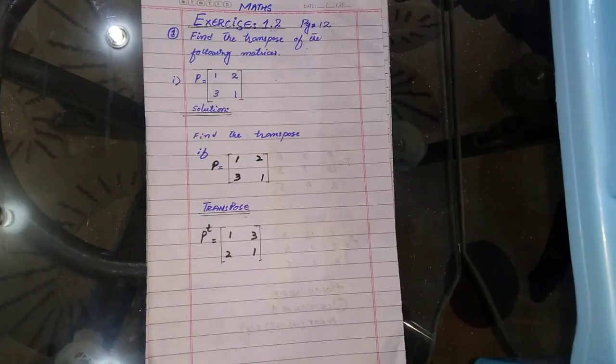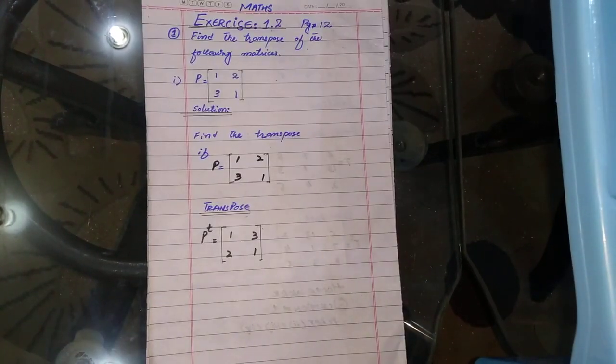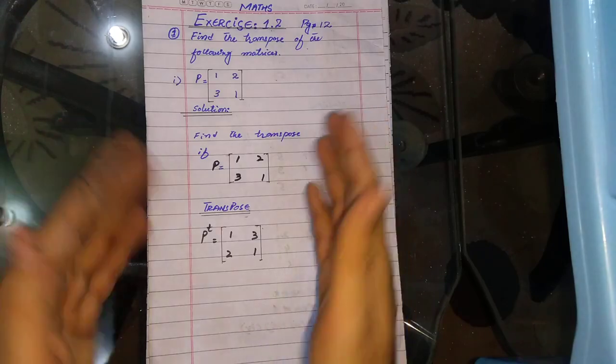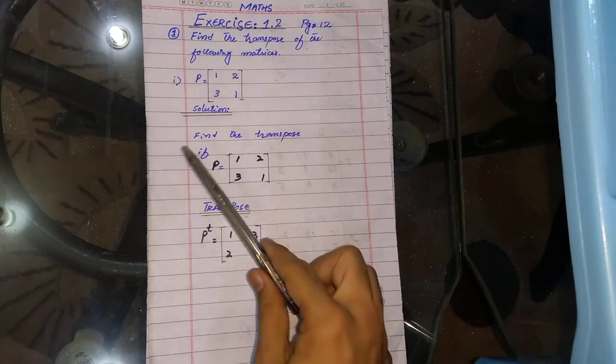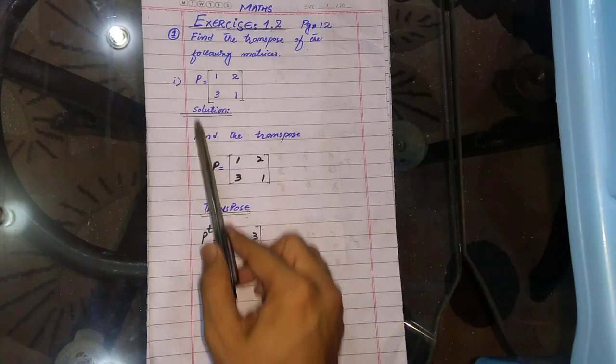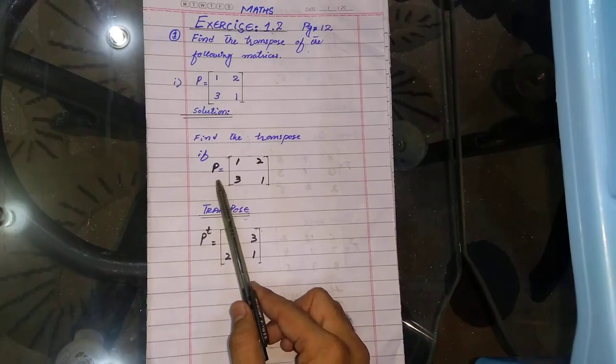Okay student. Now over to the exercise which is totally based on transpose, symmetric matrix and skew symmetric matrix. Page is 12. Exercise is 1.2. The very first question is, find the transpose of the following matrix. Student, this is the proper way, and this is a question you can say of 4 marks. So look here, how would you start after the solution? Find the transpose if P is equal to this. This is your P matrix.